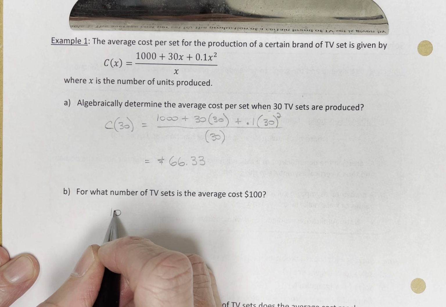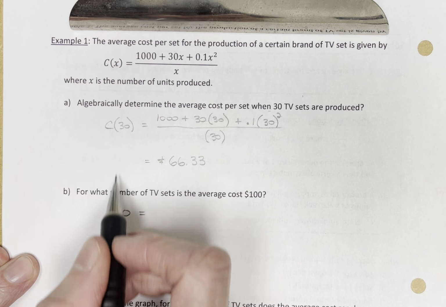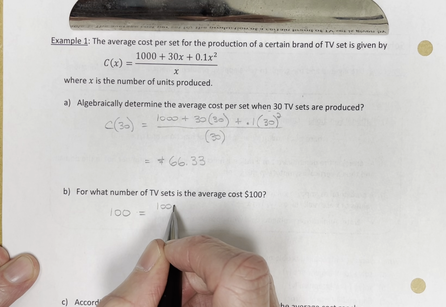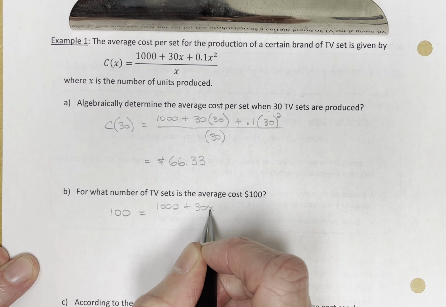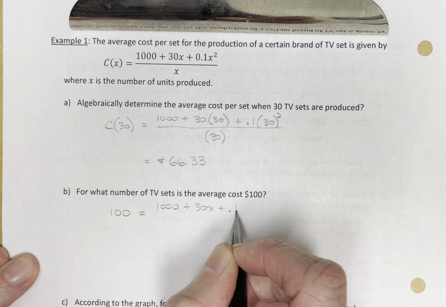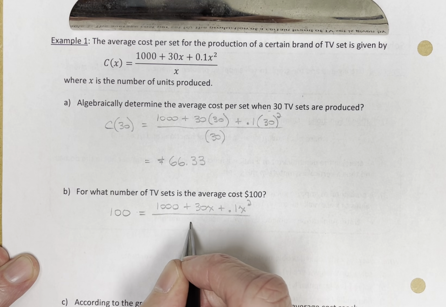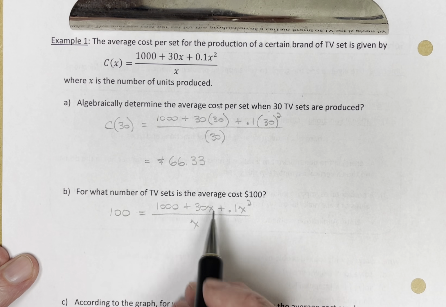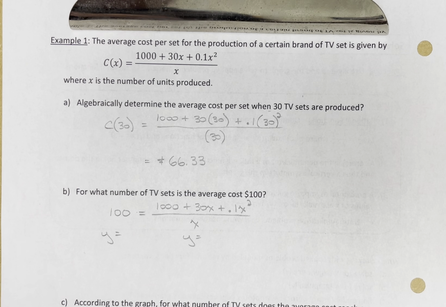For what number of TV sets is the average cost $100? So we want to solve this equation. 100, the average cost, is equal to 1,000 plus 30 times x plus 0.1 x squared divided by x. I want to solve for what number of TV sets? So let's do the intersection graphical method here.